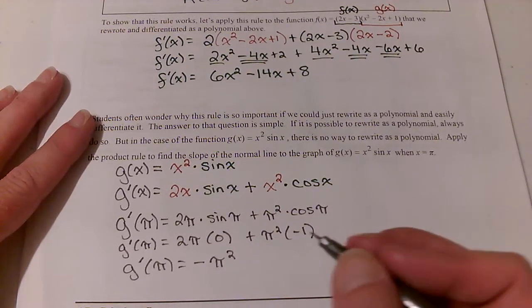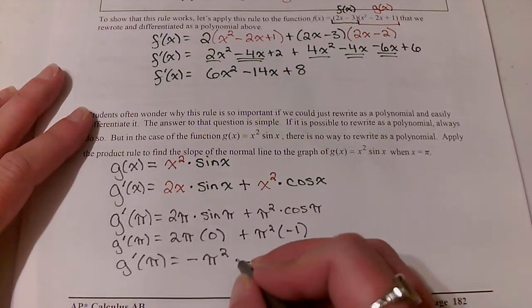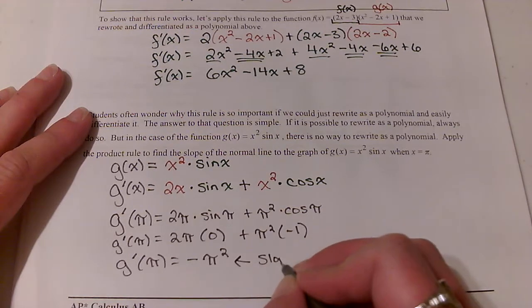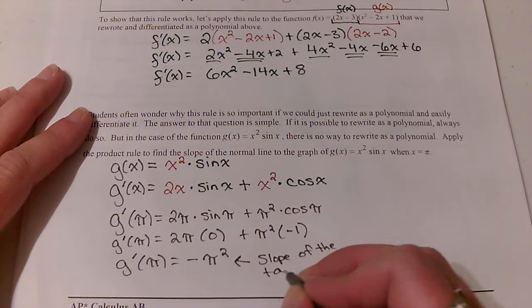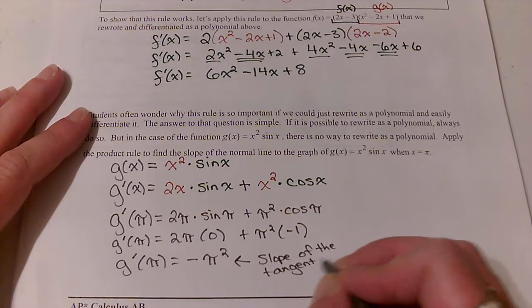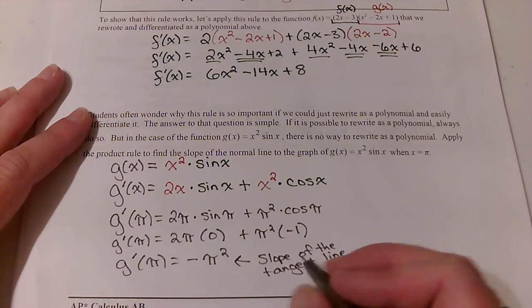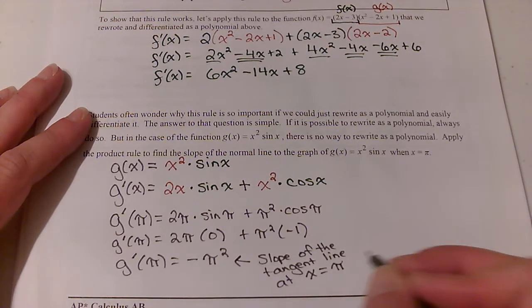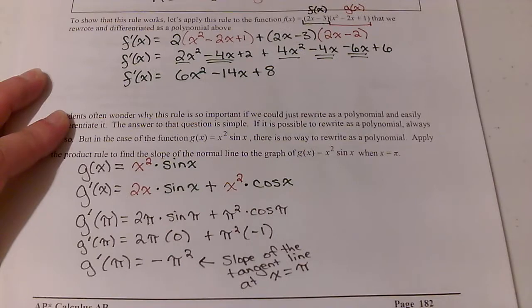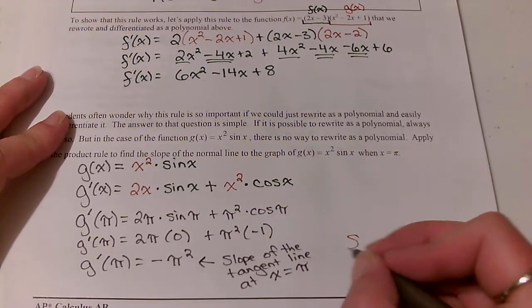Now let's remember what that is. That's the slope of the tangent line at x equals pi. So how would I find the slope of the normal line?